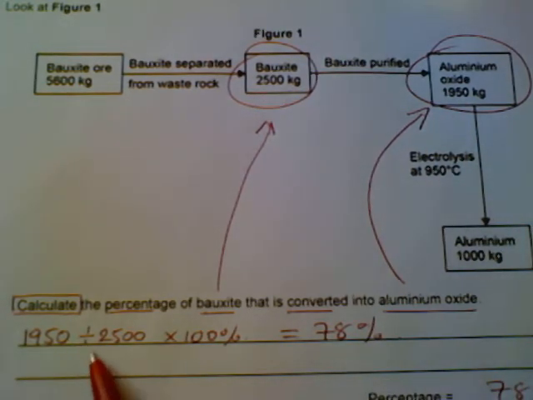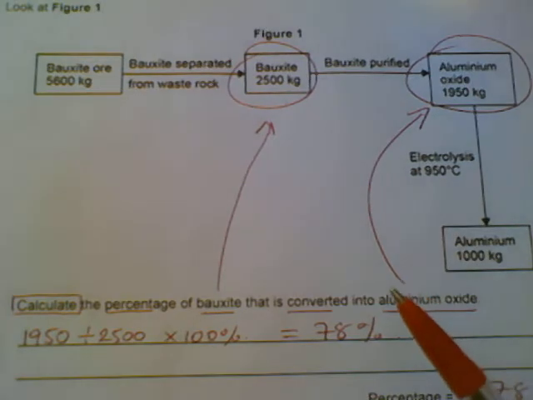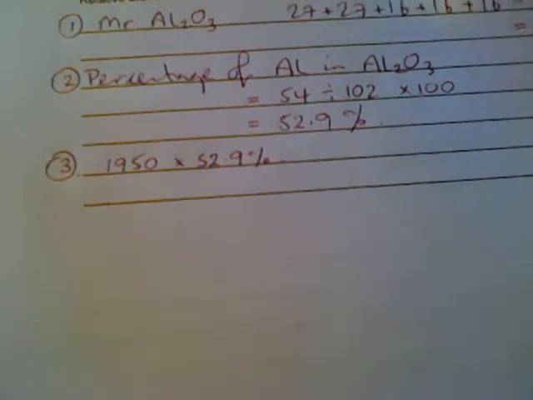So 1950 divided by 2,500 multiplied by 100 to give a percentage is 78%. Okay, so it's simple mathematics. All you need to do, the hardest part of this, is to extract the correct information from your flow diagram. Okay, next one.